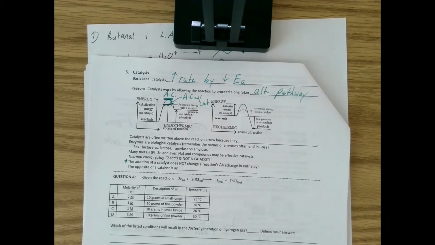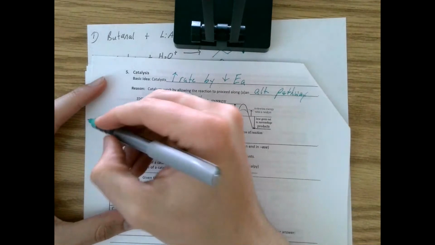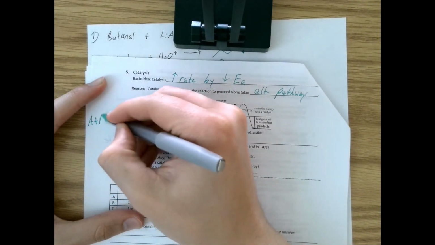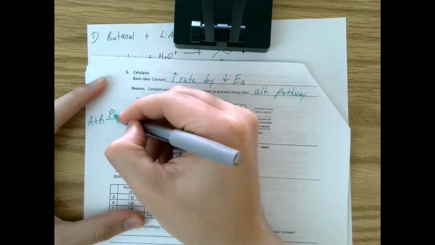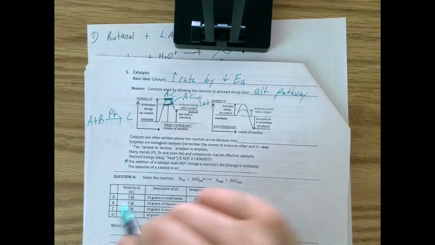Okay. So typically, when we have a catalyst, we'll write it like this. We'll have something like A plus B goes to C, and you'll have something like Pt over the arrow. What does Pt stand for?